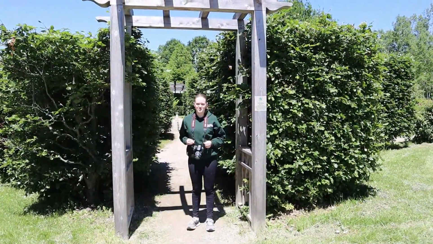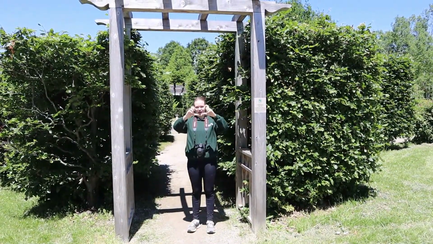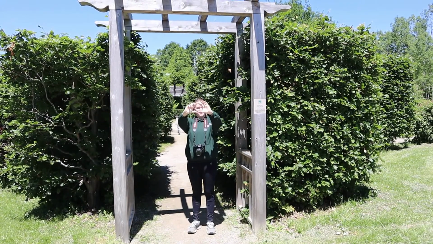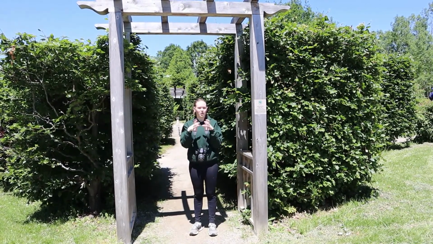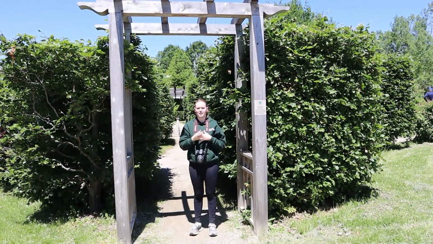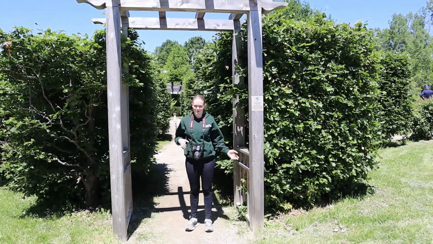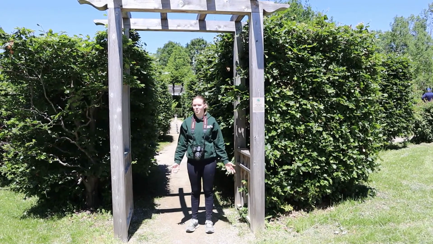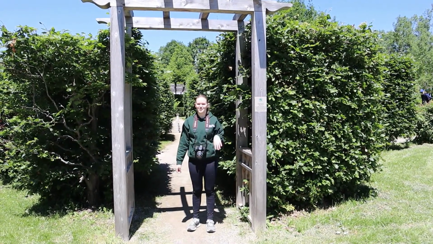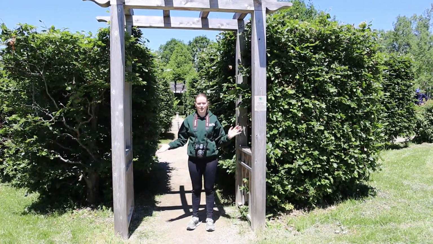If you don't have a frame, you can use your fingers. So I'm framing you right now. Or you can use a hole in a piece of wood or leaves, and it makes a very fun way to take photos. So I hope you like trying this, and I'll see you in our next spot with our next tip.